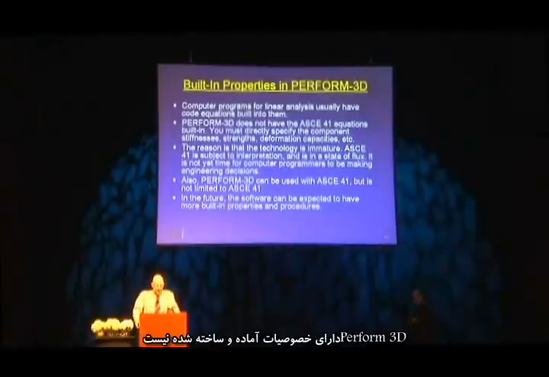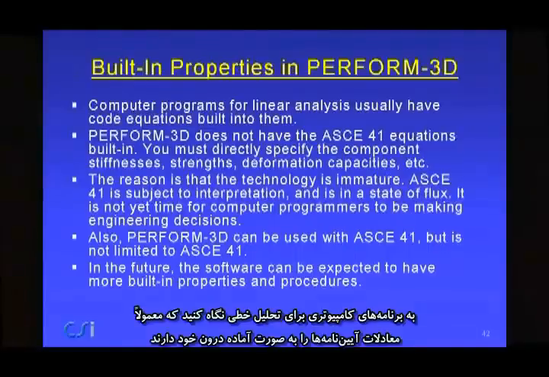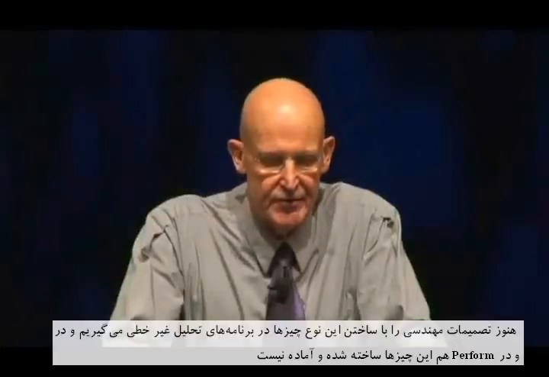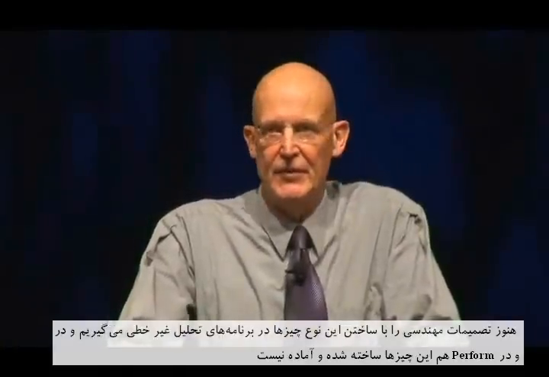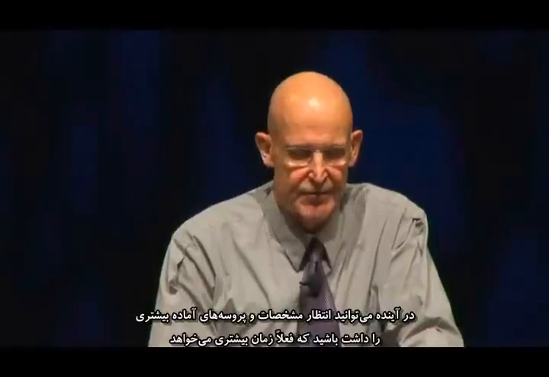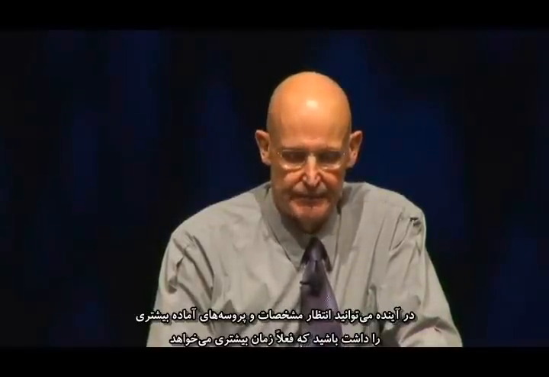Perform 3D does not have many built-in properties. Now, when you look at computer programs for linear analysis, they've usually got the code equations built into them. The early computer programs didn't, but the new ones obviously do, and they're not much use if they don't have code equations built into them. It's not yet time, I think, for computer programmers to be making engineering decisions by building these types of things into a nonlinear analysis program, and in Perform 3D we haven't. In the future you can expect more built-in properties and procedures, but that's down the line a little bit.